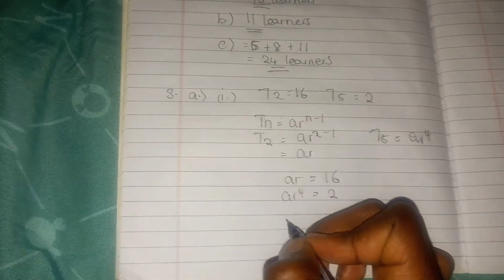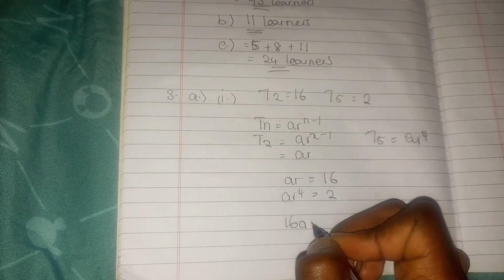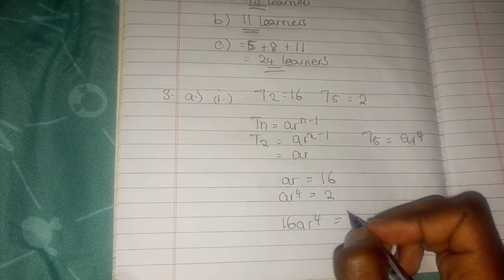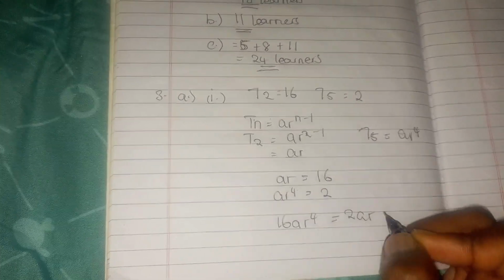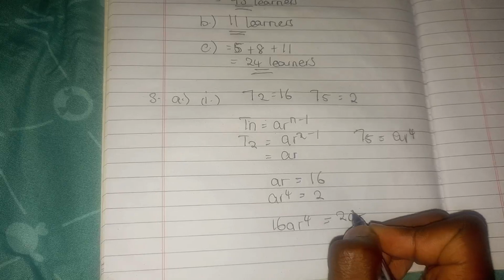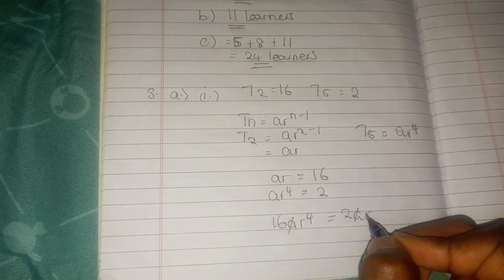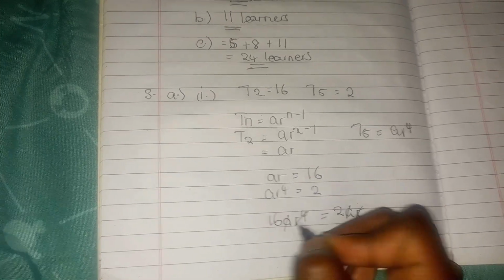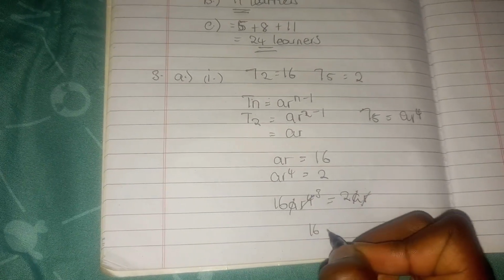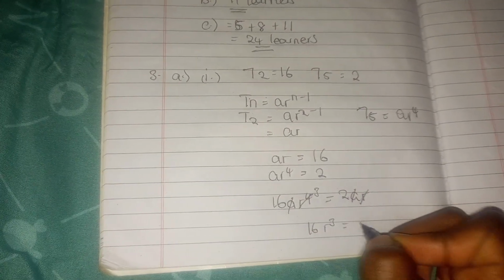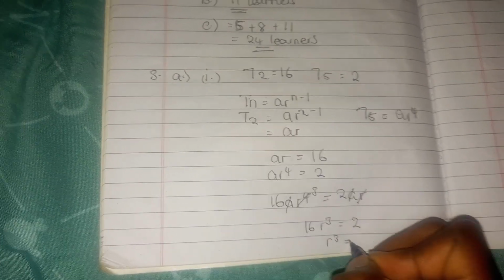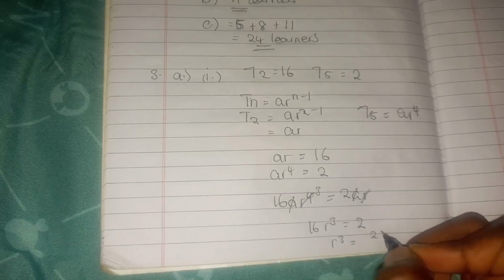So we're going to have AR to the power 4 over AR equal to 2 over 16. So we can see the things that can cancel out. So we can cancel out an A there and an A there, an R there and an R there. We'll remain with 3 R's. So we're going to have R cubed equal to 2 over 16.